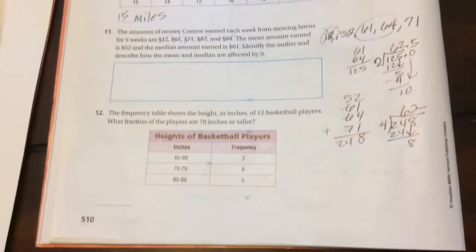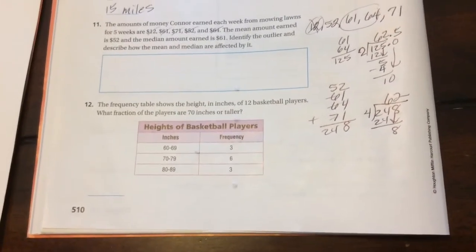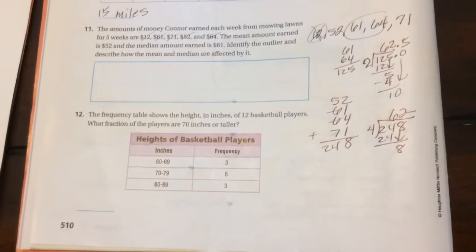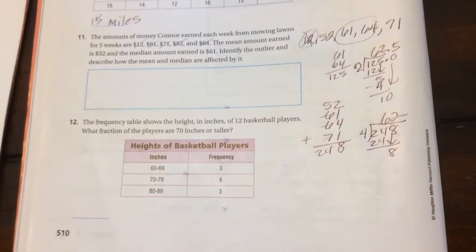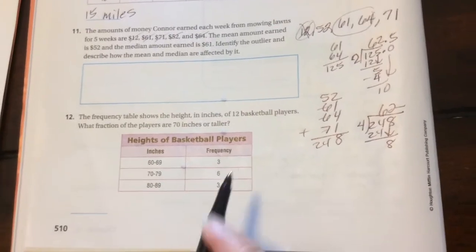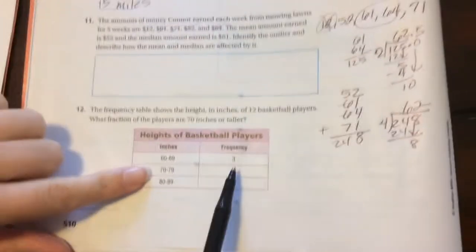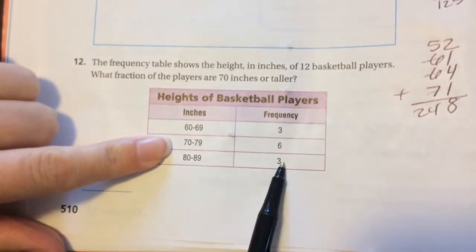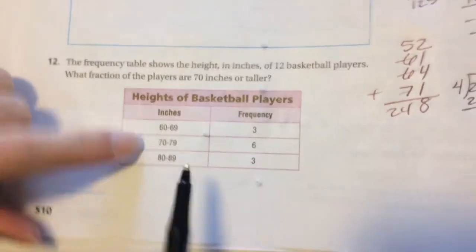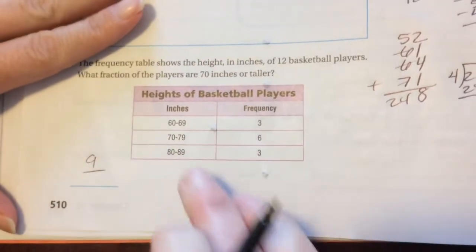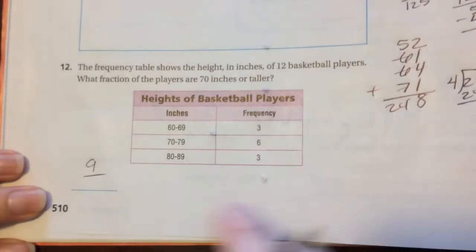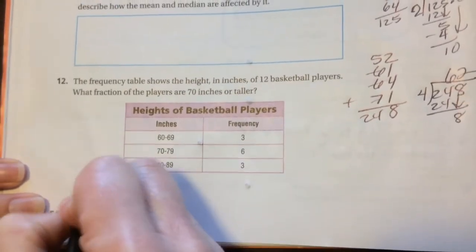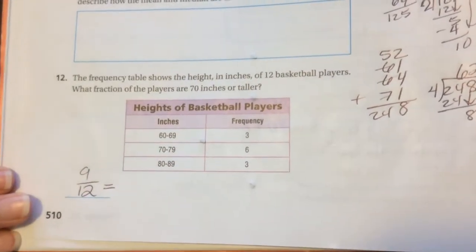Okay, number 12. The frequency table shows the height in inches of 12 basketball players. What fraction of the players are 70 inches or taller? So 70 inches or taller is going to be both of these amounts. So it's 6 plus 3 is 9 of the players are 70 inches or taller out of 6, 7, 8, 9, 10, so 9/12, and then that can be reduced.